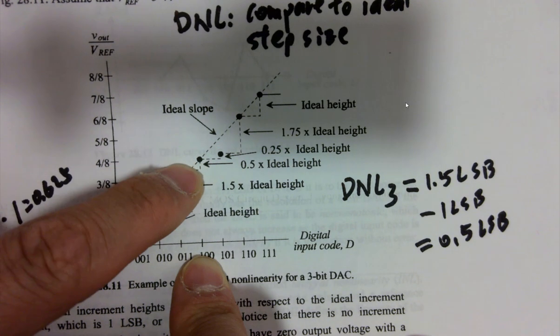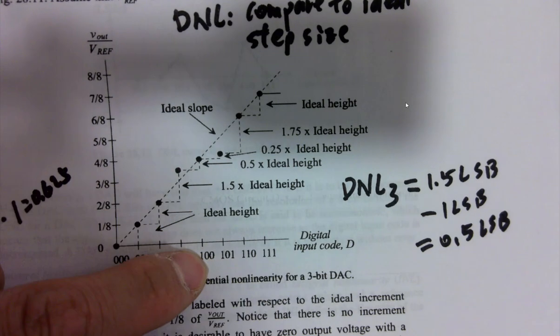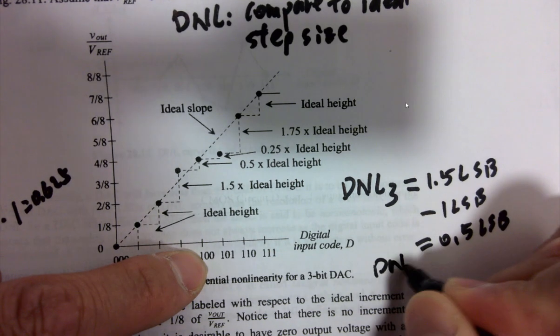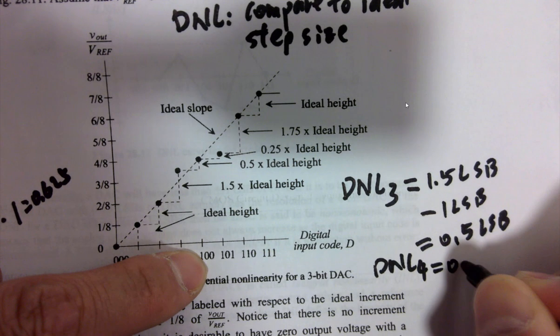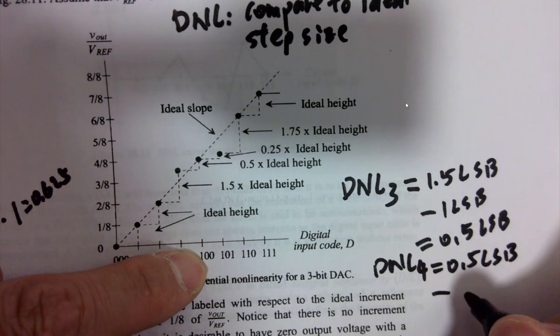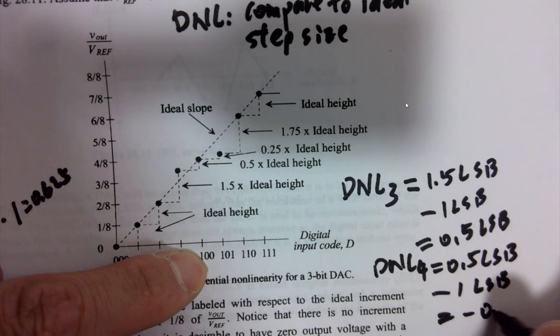It's just telling you, hey, from here to here, it jumps 0.5 LSB. So DNL4 is 0.5 LSB, the step size you observed, minus the 1 LSB ideal size, which is minus 0.5 LSB.